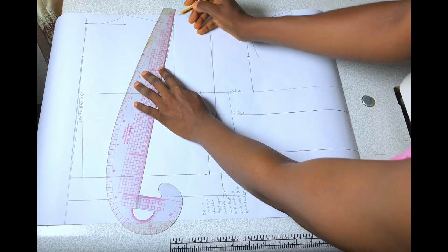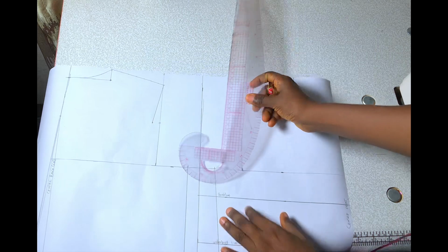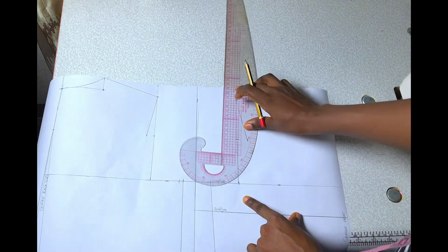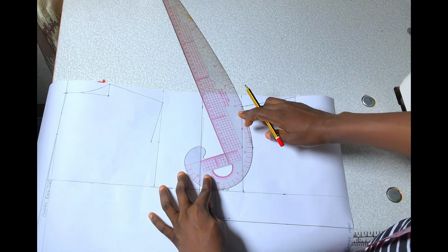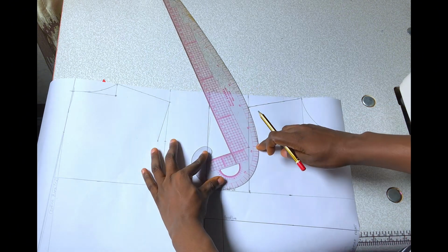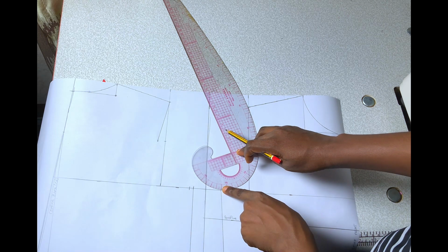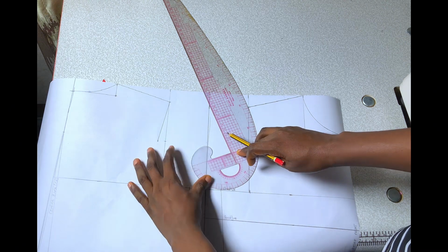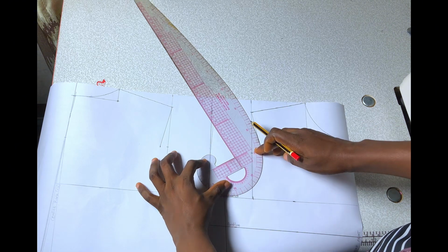Hope you can see what I'm doing at the back. Then I'm going to use my curve ruler, and just watch what I'm doing. I had to bring it down so you can see how I placed my curved ruler. I'm just going to slightly draw this curve so that it touches this point and touches this point as well. You can see what I'm doing. It touches a quarter of my bust. I'm just going to do it so that the curve looks smooth. So this is it.